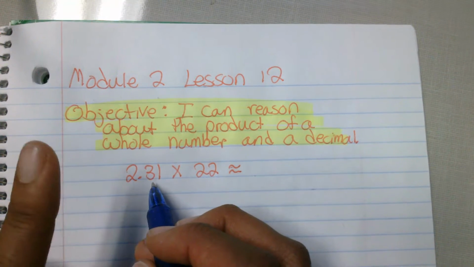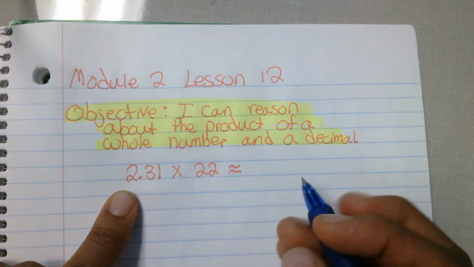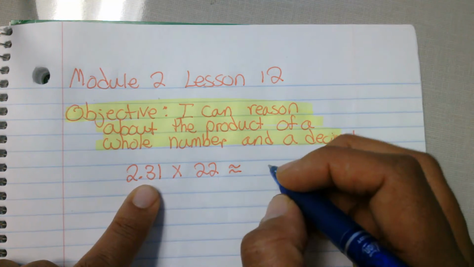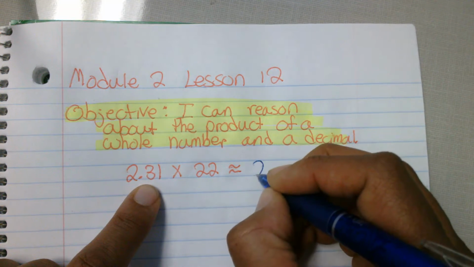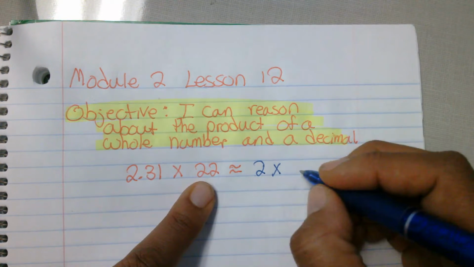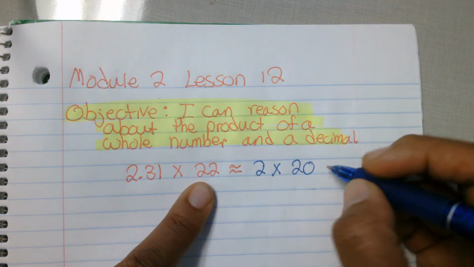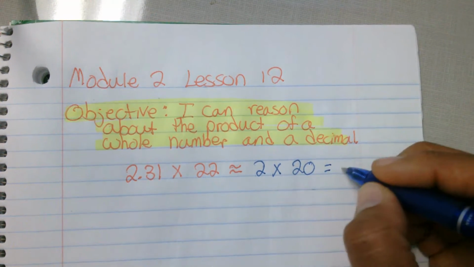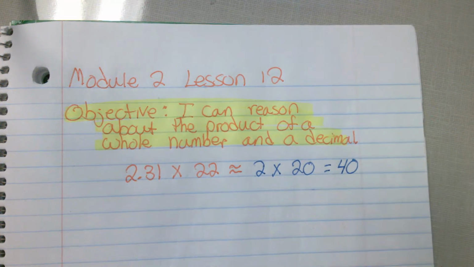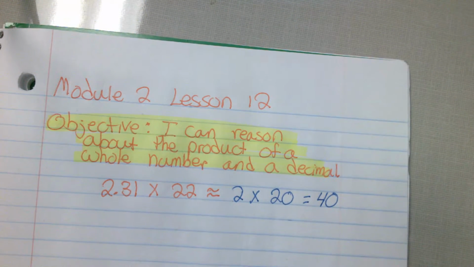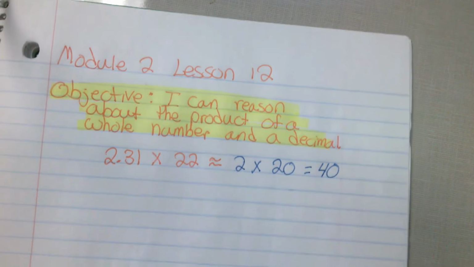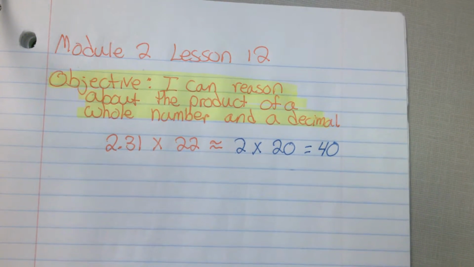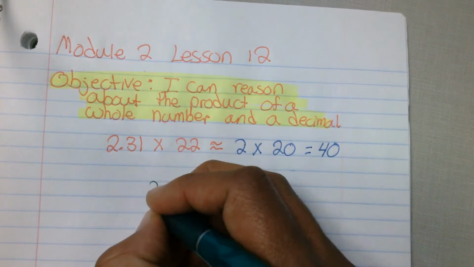So 2 and 31/100 is between 2 and 3. I know that this is closer to 2 because 31 is not that big. So it's going to be 2, and 22 is closer to 20 than 30. So I know that my answer should be close to 40. This just helps us reason about where my answer should be close to. It helps me to check. But now we're actually going to do the math.